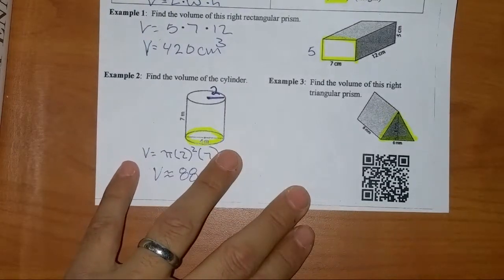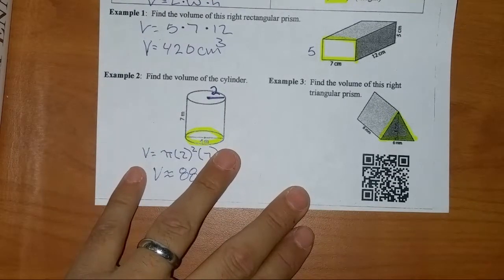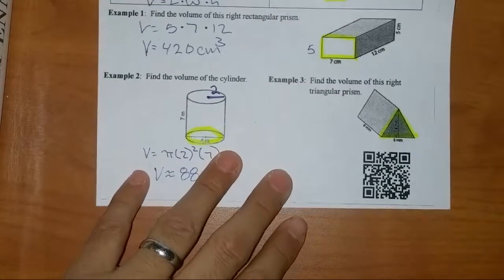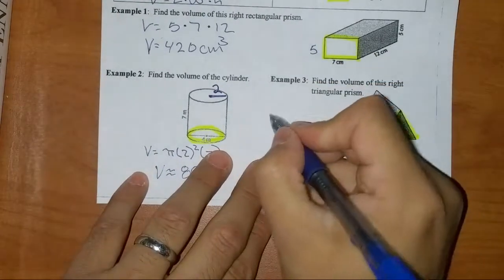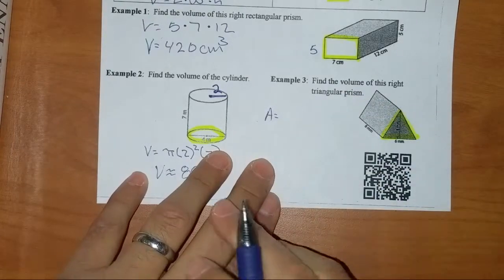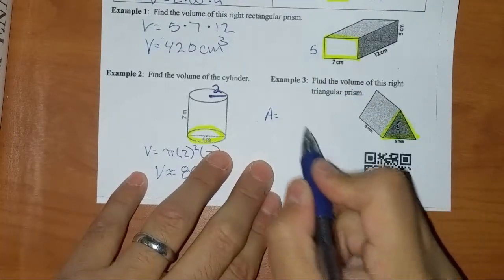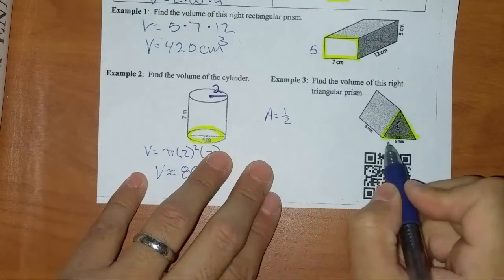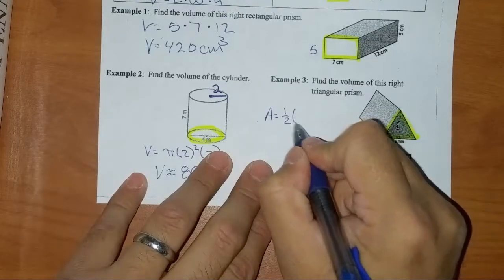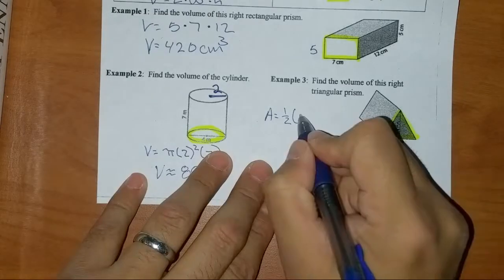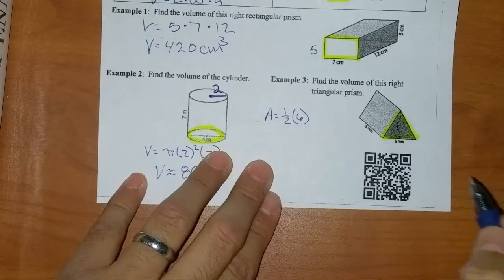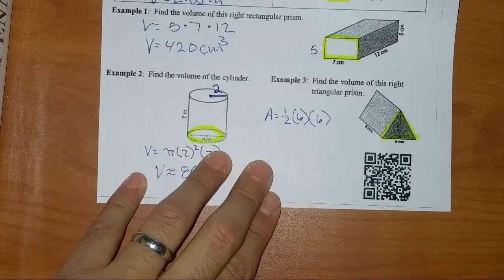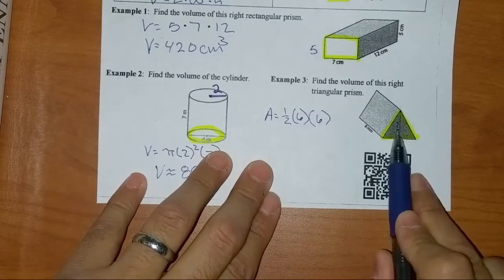Now let's take a look at the area of the triangle. You guys recall, what's the area of a triangle? 1/2 base times height, right? My base here is 6. What's the height? 6 again, right? So this 6 times that 6.